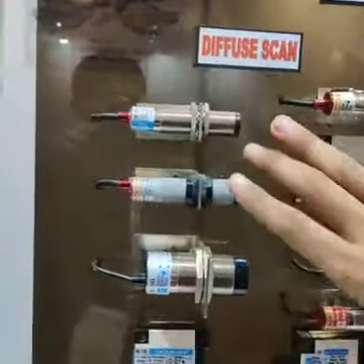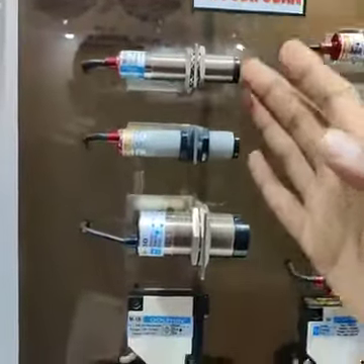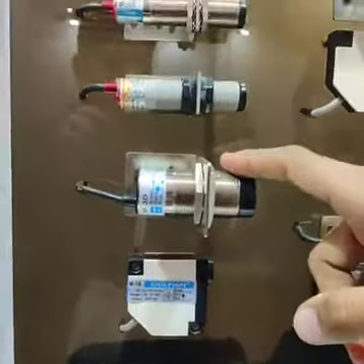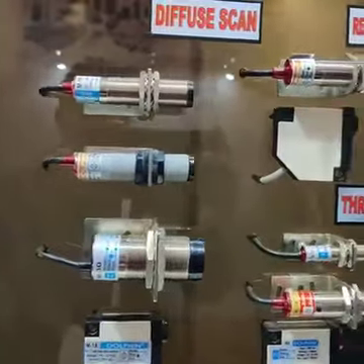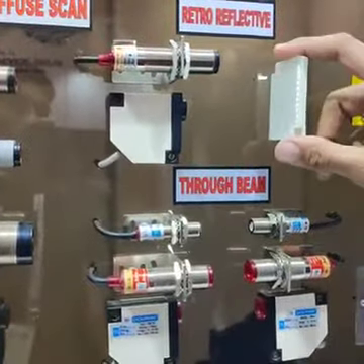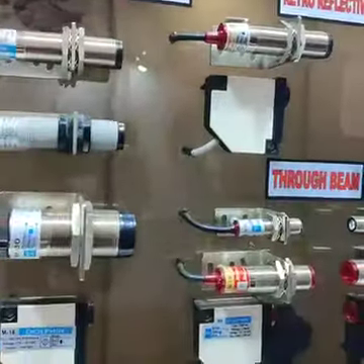These are diffuse type photoelectric sensor, which has transmitter receiver on the one side. These are diffuse type. You can see that different shapes, square type, cylindrical type, and different diameter also. Now we have retro reflective type. This sensor uses reflector, and we get the more sensing range as compared to diffuse type sensor.